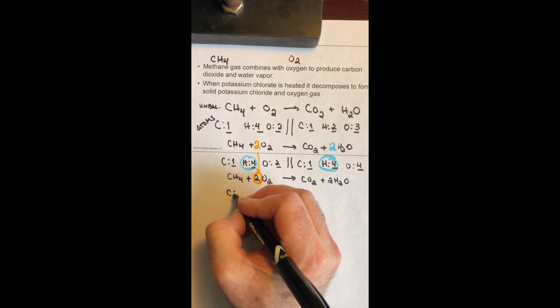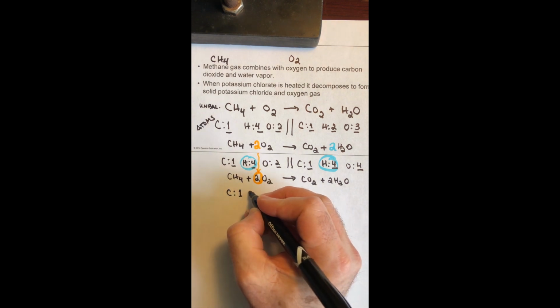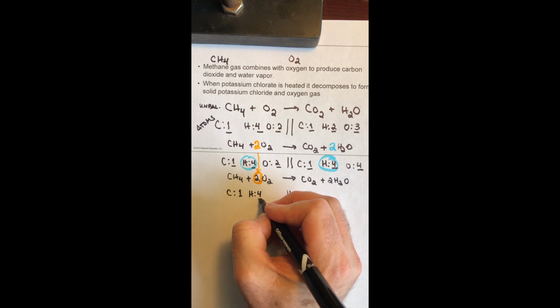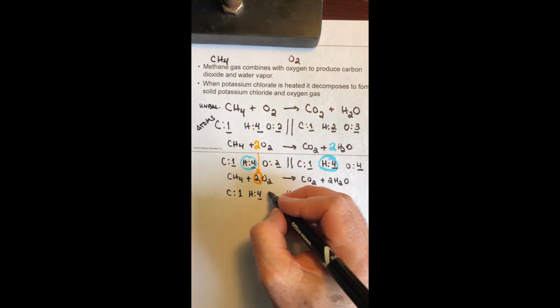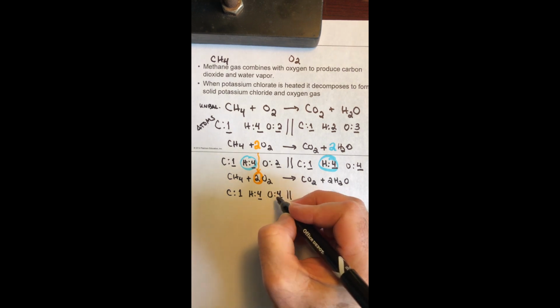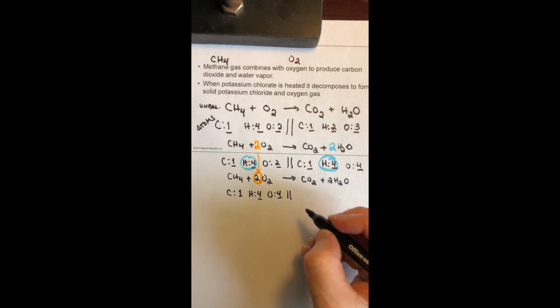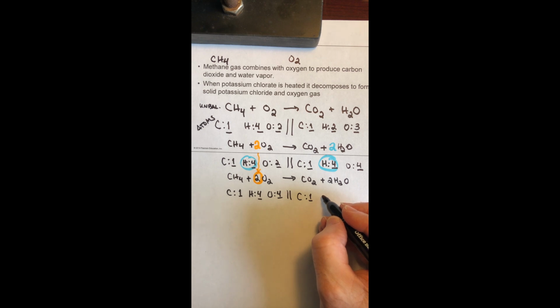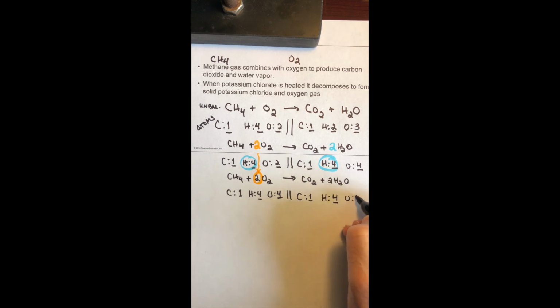I now have on the left side still 1 carbon, still 4 hydrogens, and now I have 4, 2 times 2, oxygens. On the right side, in this second step, I didn't change anything, so I still have 1 carbon, 4 hydrogens, and 4 oxygens. So as you can see, we have balanced the coefficients. We have balanced the atoms on both sides of the equation.